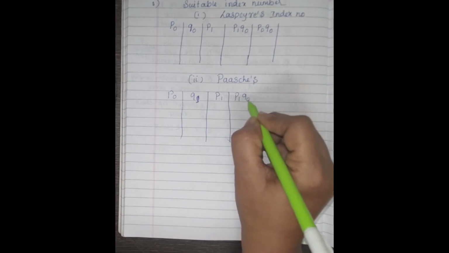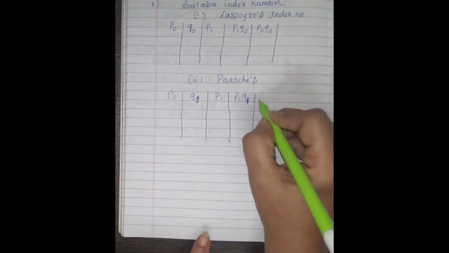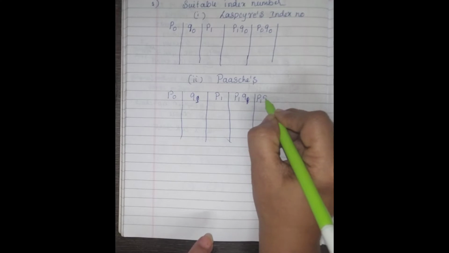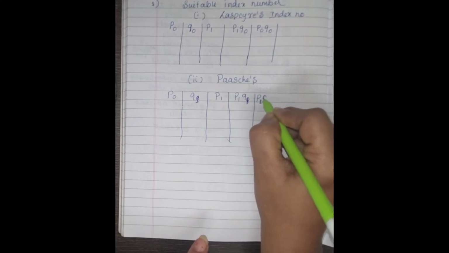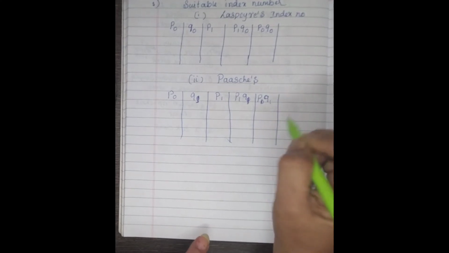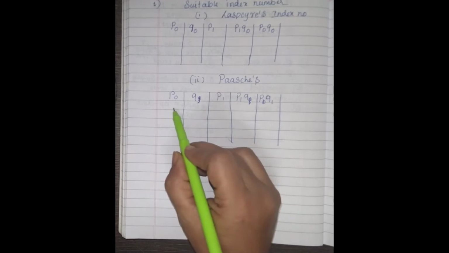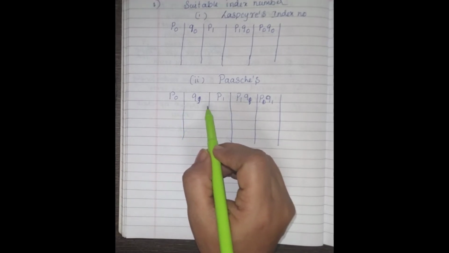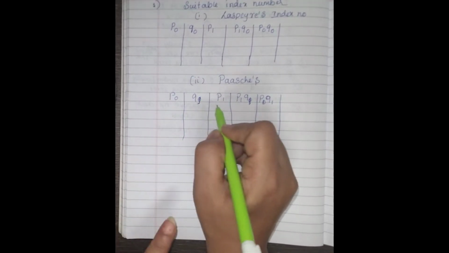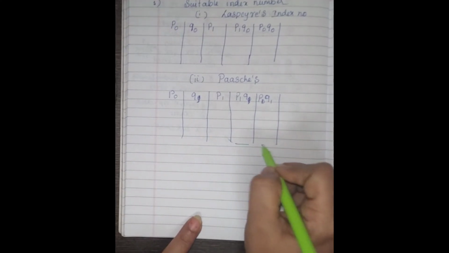P1 Q1 and P0 Q1, you have to calculate and write the formula.